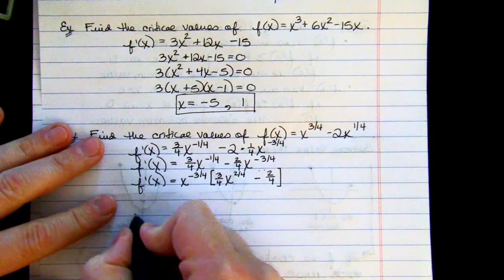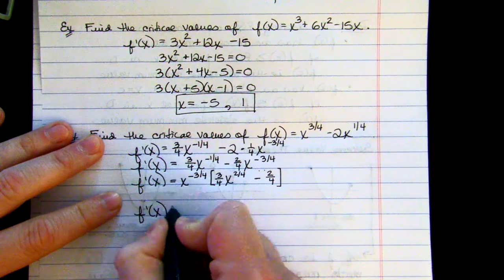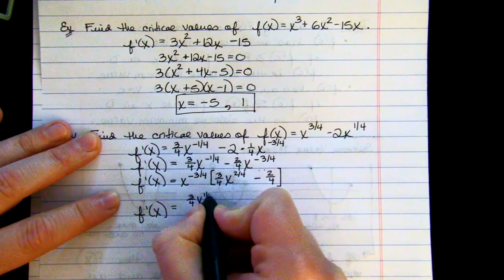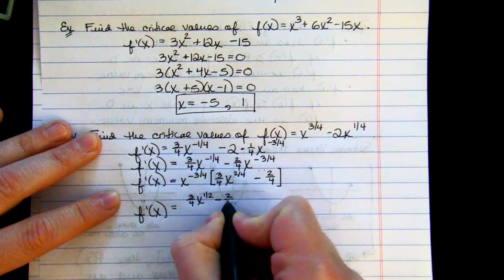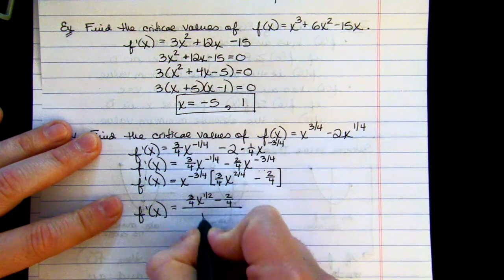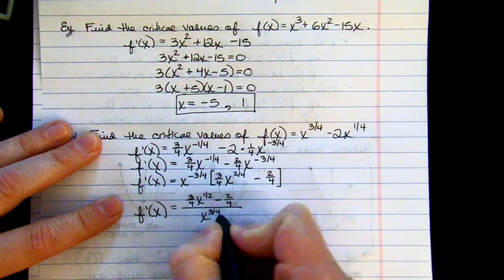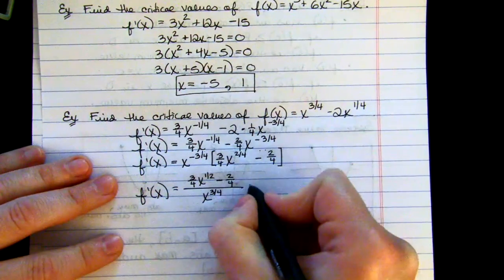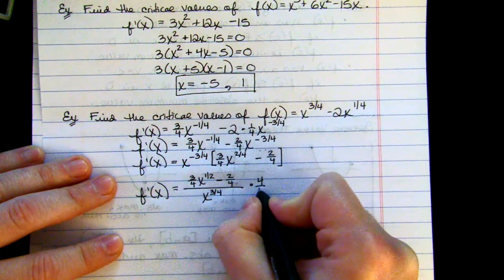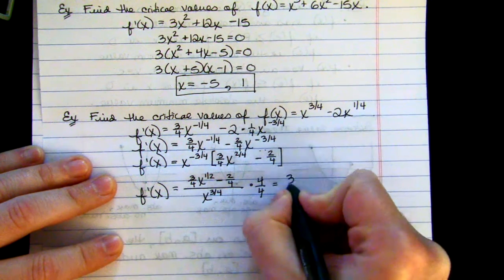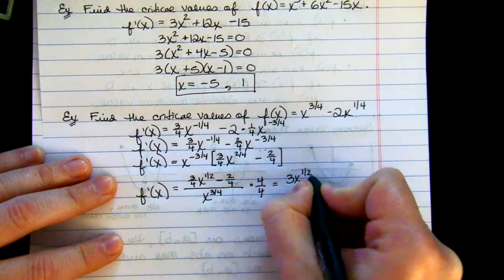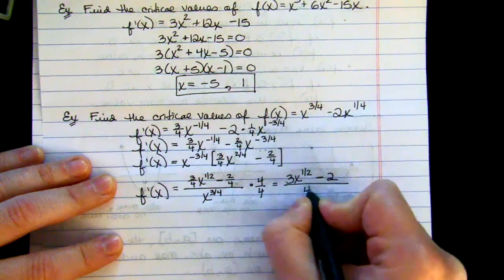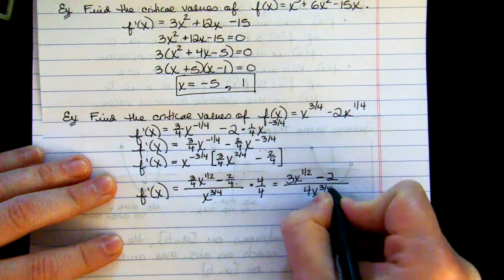I'm going to keep going, and I'm going to get f prime of x equals, let's see, I'll leave this stuff on top, so 3/4 x to the 1/2 minus 2/4 all over x to the 3/4. I have to get rid of my fractions inside fractions, so I'll multiply the top and bottom by 4 to get my derivative in a better form that I can now work with: 3x to the 1/2 minus 2 over 4x to the 3/4.